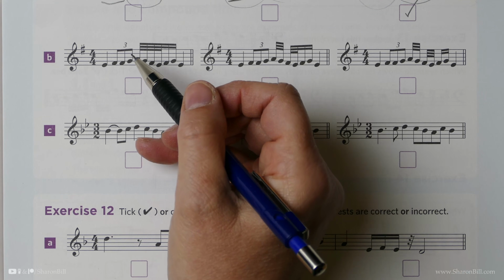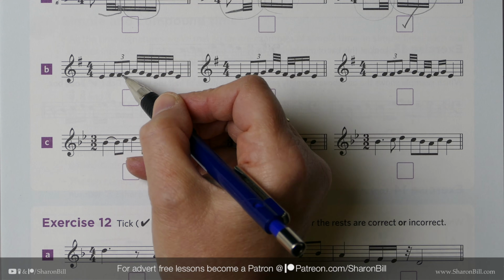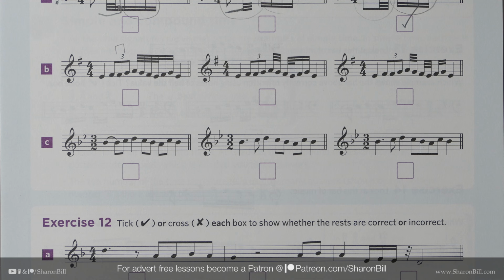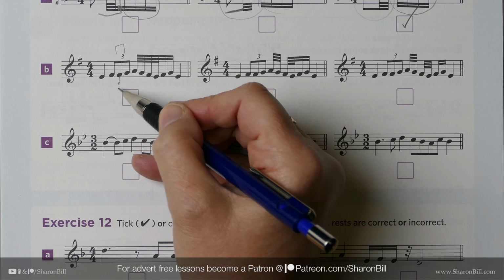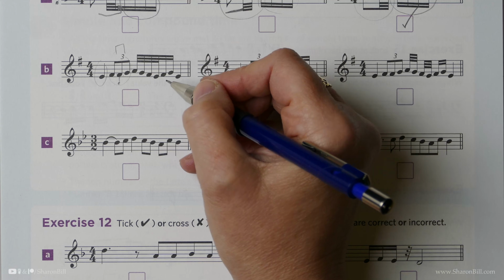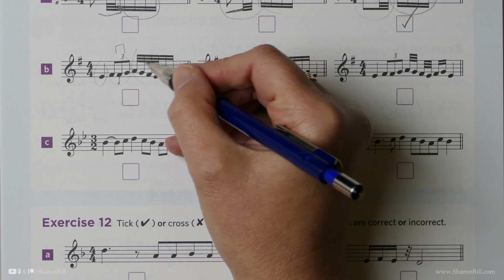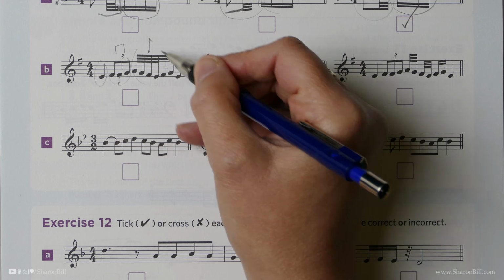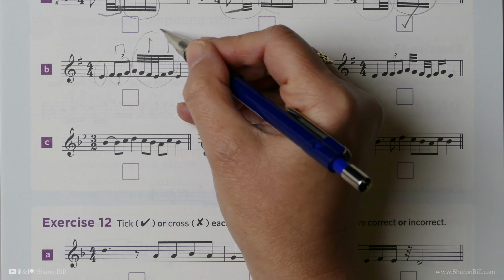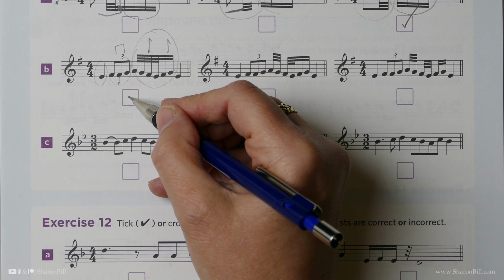Don't be sidetracked by the fact that there are triplet signs, because that just literally means 3 quavers in the time of 2. And so there's a crotchet beat. So there's beat 1, there's beat 2. Now here we know that 4 demisemis is a quaver, 2 semis is a quaver, so all of that is beat 3, and there's beat 4. So actually that's correct straight away.